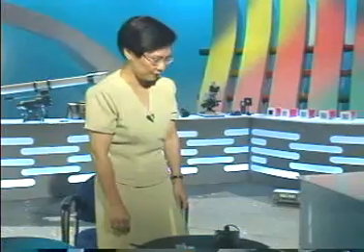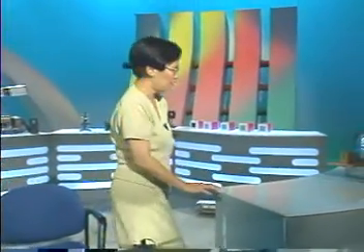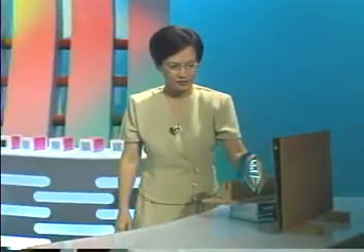Now, how do we determine the focal length of a lens? A common method is to project the image of a distant object from this convex lens here on this particular screen.